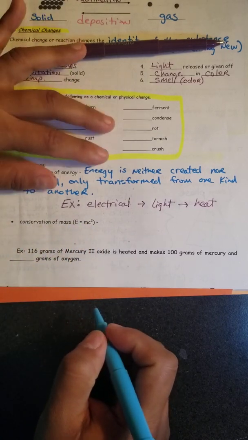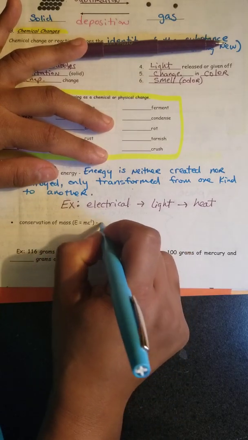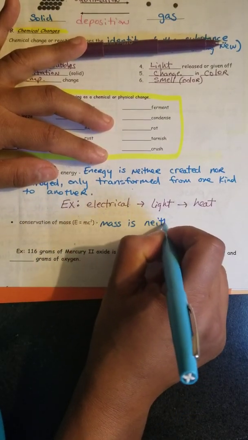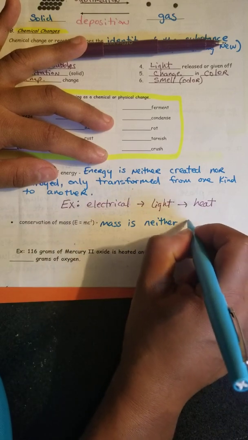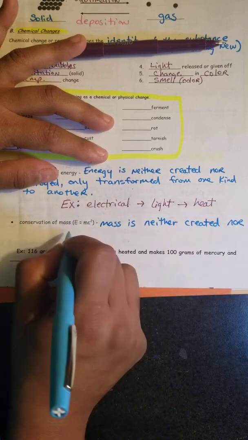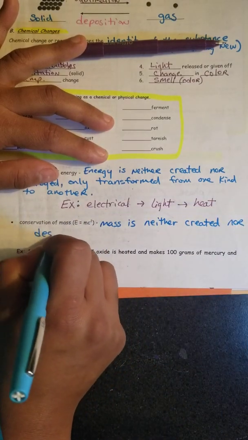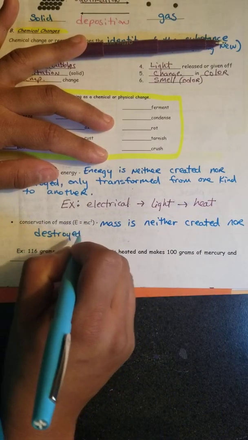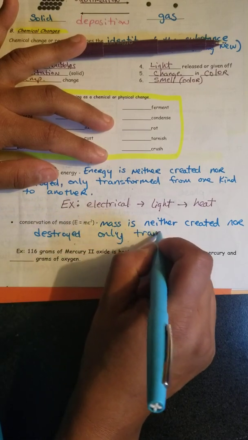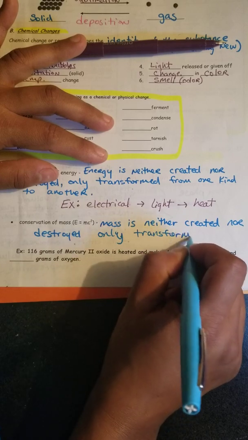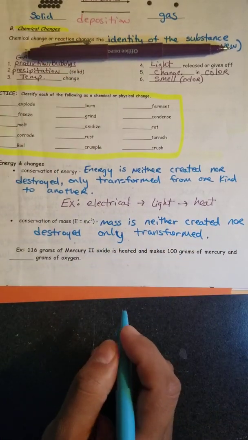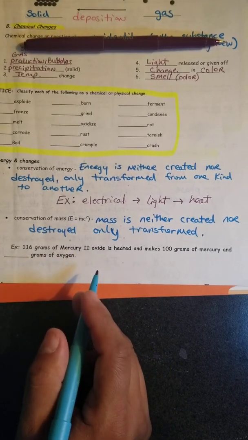So the conservation of mass is neither created nor destroyed, only transformed. And so we have an example right here as well.